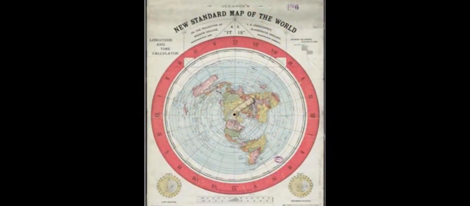So for you new flat earthers who just are coming into the flat earth now, the Gleason's map or the azimuthal equidistant projection, this popular image of the flat earth, it isn't the go-to end-all be-all image of the flat earth that you have to stick by.